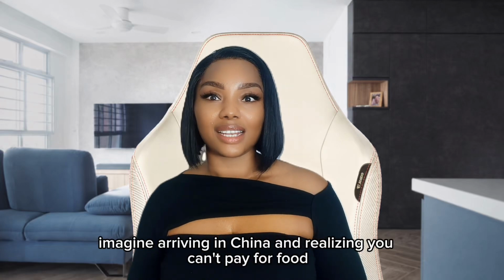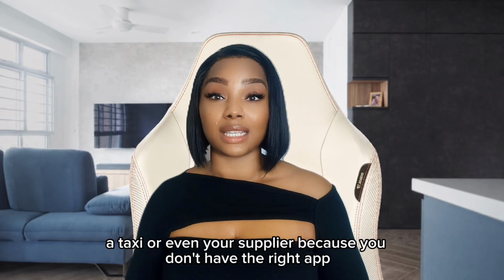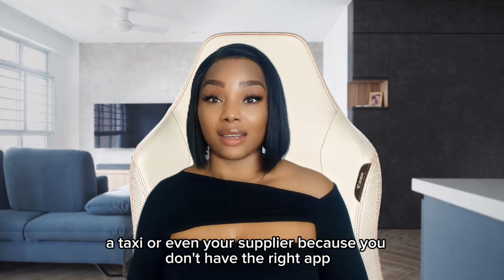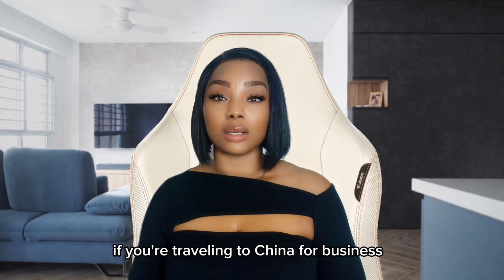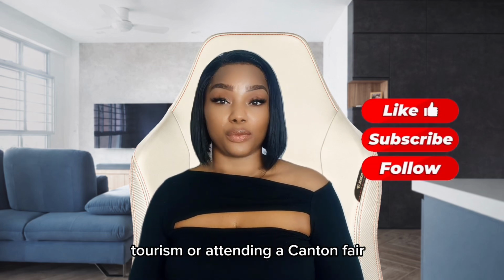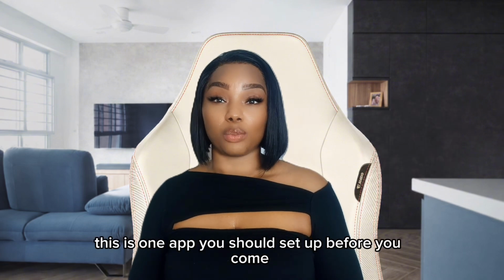Imagine arriving in China and realizing you can't pay for food, a taxi, or even your supplier because you don't have the right app. If you're traveling to China for business, tourism, or attending the Canton Fair, this is one app you should set up before you fly.